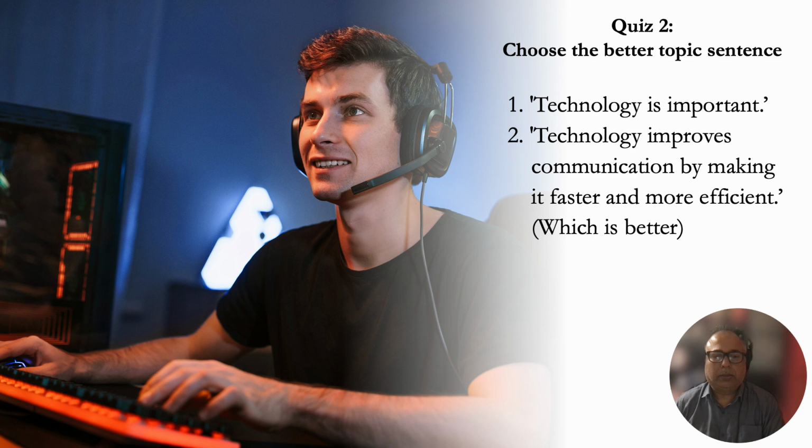Which is better? Okay, let's take another quiz. Choose the better topic sentence. 1. Technology is important. 2. Technology improves communication by making it faster and more efficient. Which of these topic sentences do you think is better? Strong.